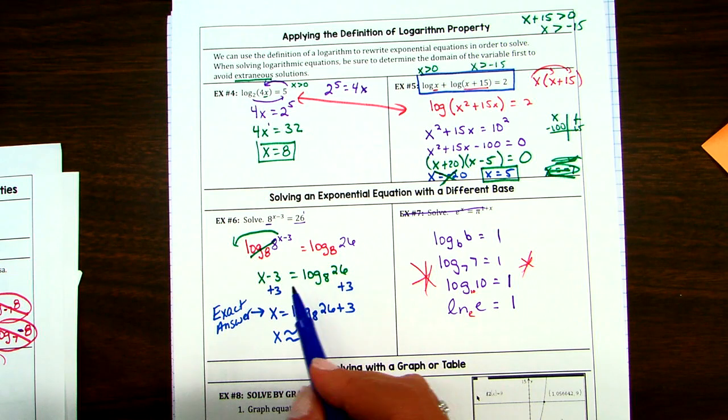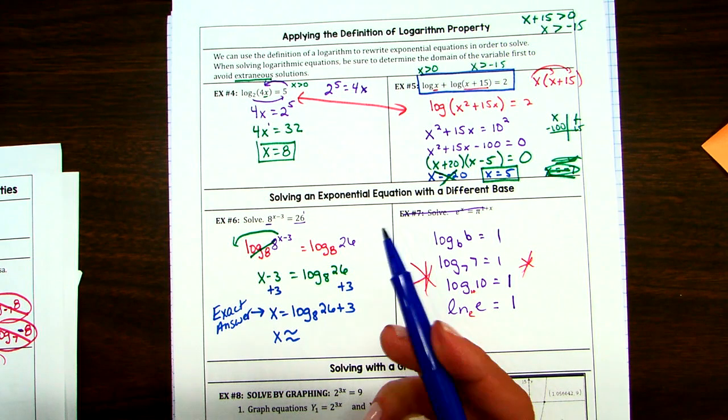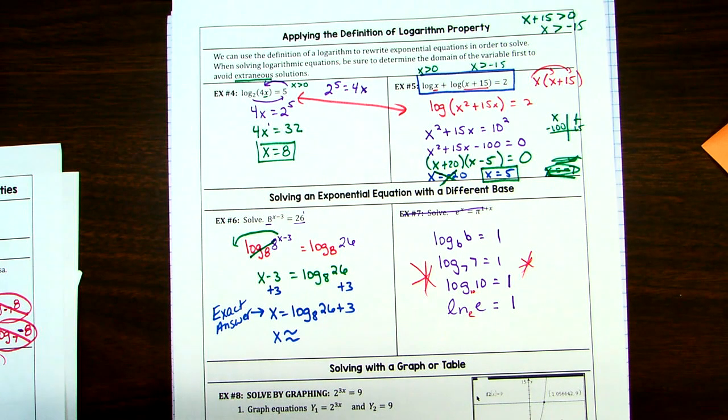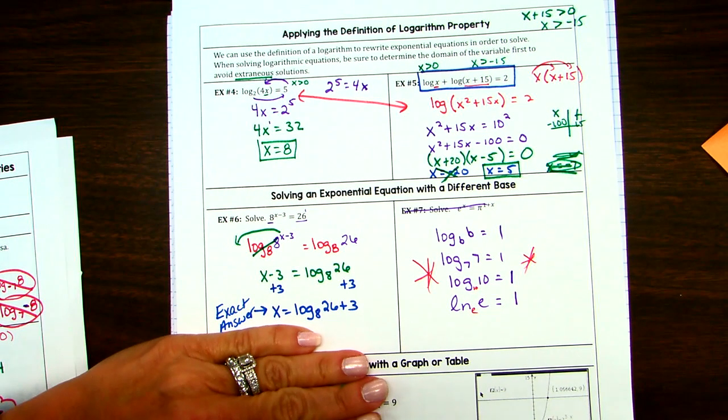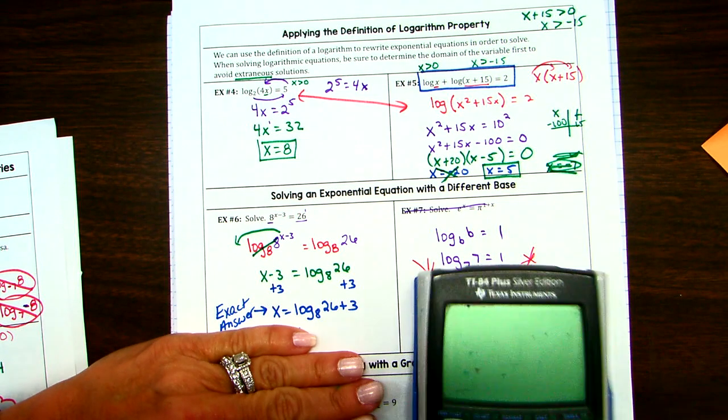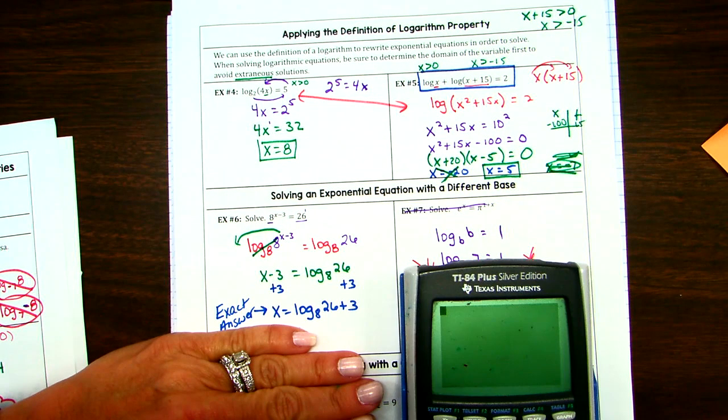So then I would say, oh, okay, let me write it 2 ways. Depending what the directions tell you to do, if it was a non-calculator part, you would just stop right there. That's the final answer. But we can put it in our calculator and get a decimal.